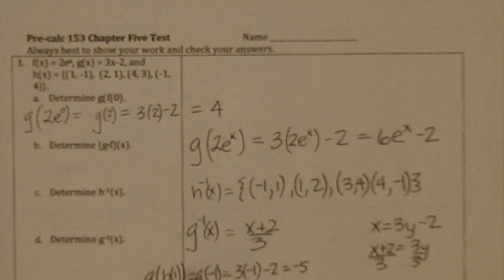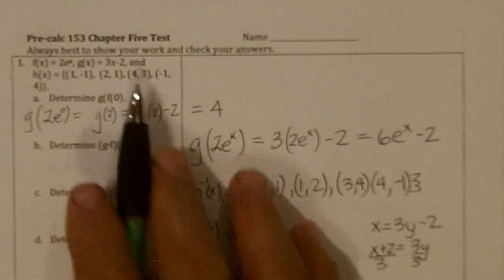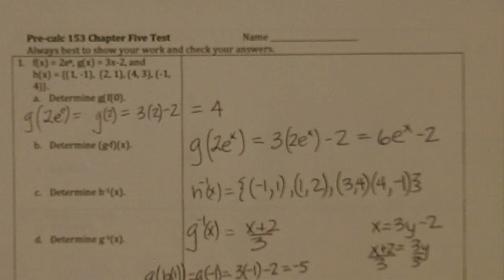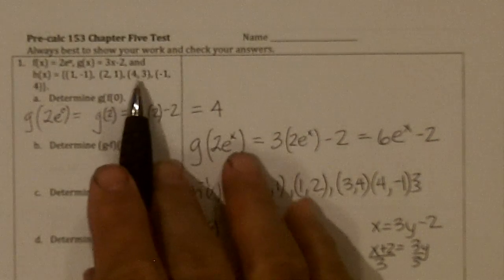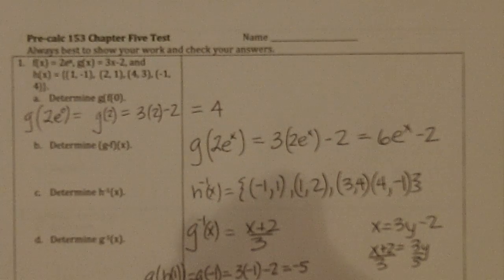Then I'll put in 2. 2 in h goes to 1, and 1 into g would be 3 times 1, which would be 3 minus 2, or 1. So we started with 2, it went to 1, and 1 went to 1. Then we'll start with 4. 4 in h goes to 3, so we'll have g of 3. 3 times 3 is 9, minus 2 is 7. So we started with 4 and ended with 7.